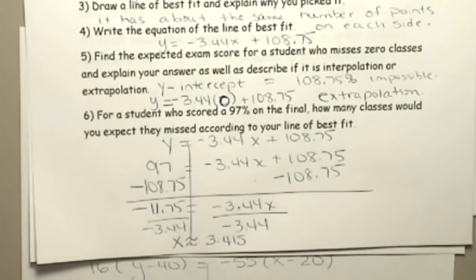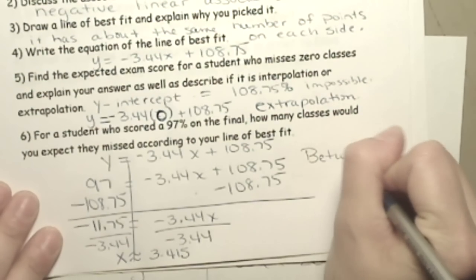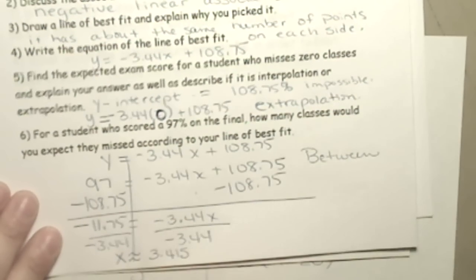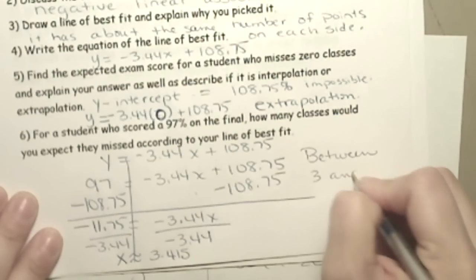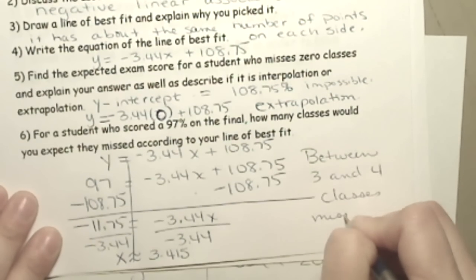So we're talking about 3.5 classes, which, if you leave halfway through a class period, is technically possible. So you could say about 3.5 classes or between 3 and 4 classes, as long as you have the work to justify your answer. Then you're okay.